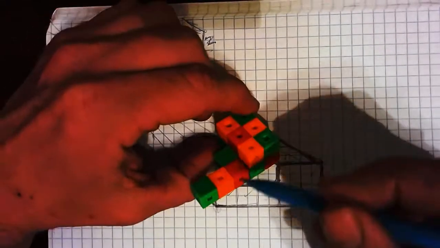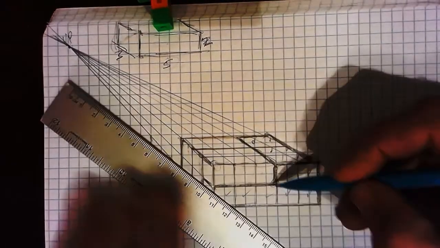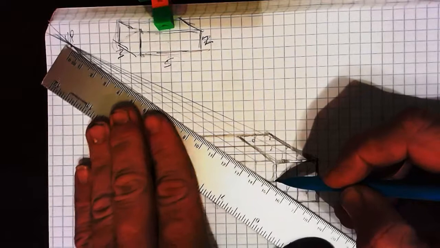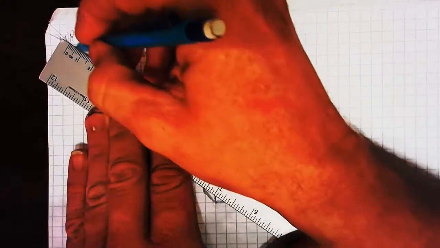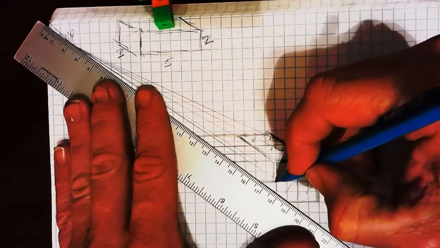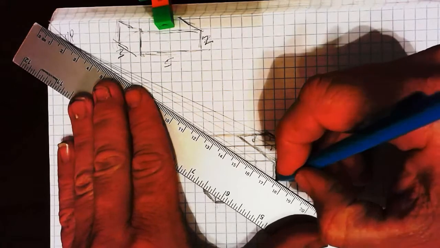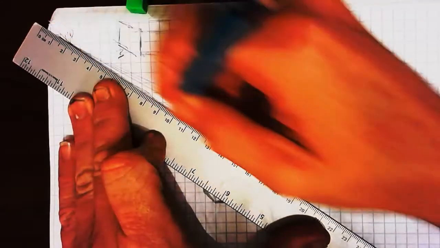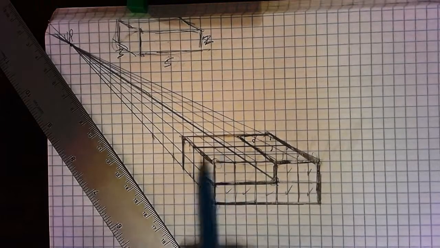And I'm going to go back, which means I have to use the vanishing point. So from that point, I'm going to line up with the vanishing point, draw myself a line. All right. I'm going to make that a little better. Not sure I'm crazy about that. All right. So that is this line.